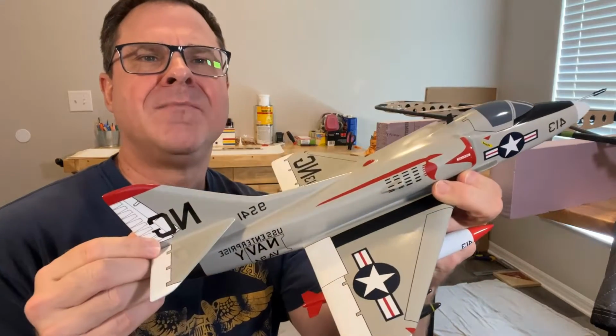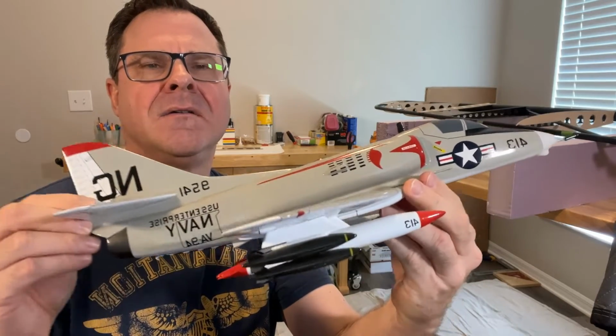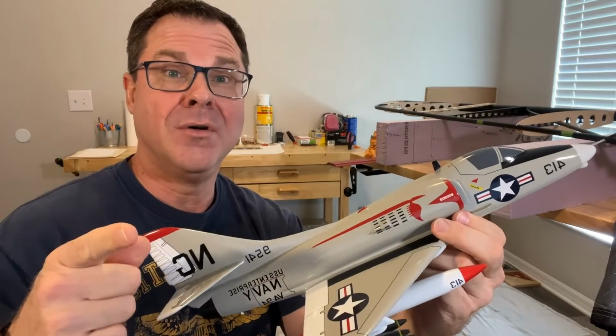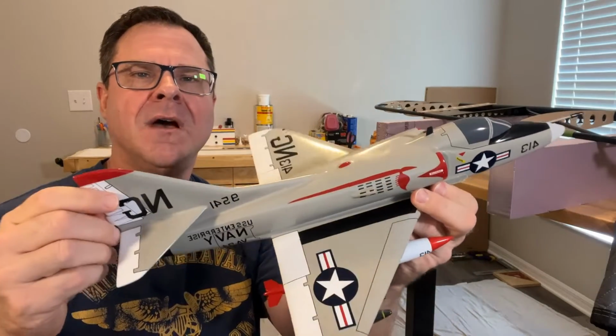The first term, I'm going to use a little model here, and we're going to talk about the components of the tail of the airplane. And sometimes it is called the tail feathers because it's like an arrow or a bird. The tail feathers give the aircraft direction. So this is my model. This is an A4 Skyhawk Navy, go Navy, by the way.